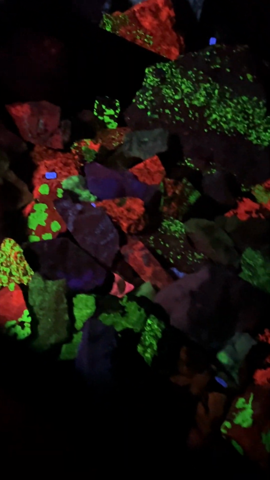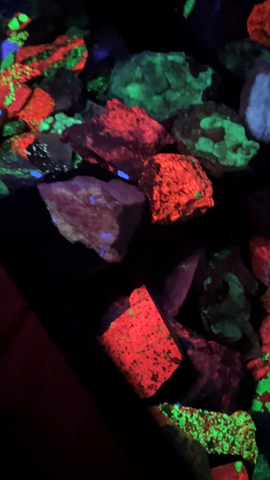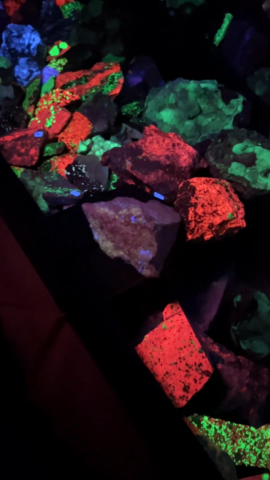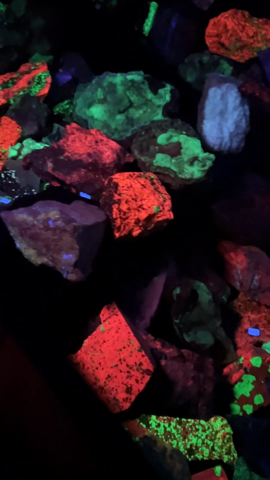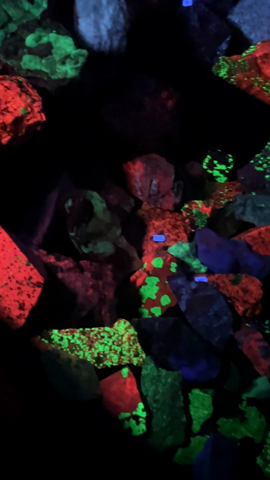Now, this is only observed in about 12 to 15% of the rocks and minerals. And that's a mystery in itself. Why only 12 to 15%? Why not all rocks and minerals? And it's because something has happened to the atomic structure.